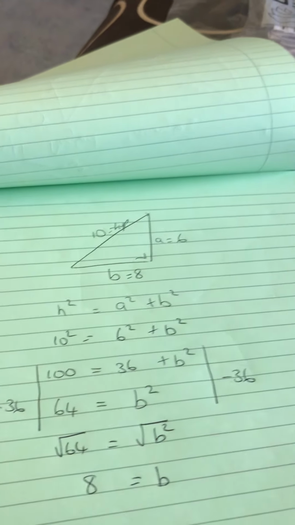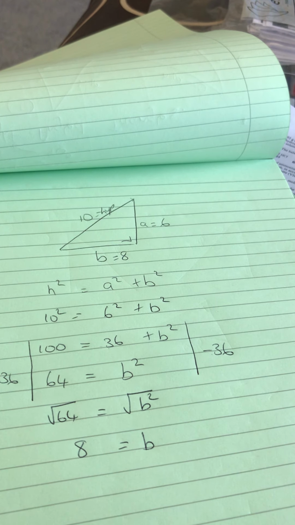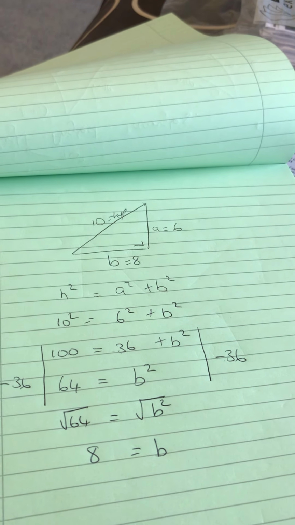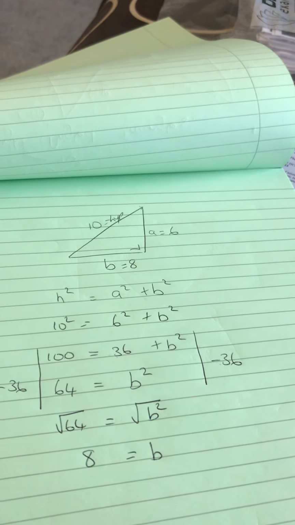So the function of this rule, Pythagoras, is to find a missing side in a triangle. There is only one major rule. This triangle must have a right angle in it. If it doesn't have a right angle in it, you cannot use this method. Okay. Now, for this entire chapter, they're all going to be right angle triangles, so you can use it.